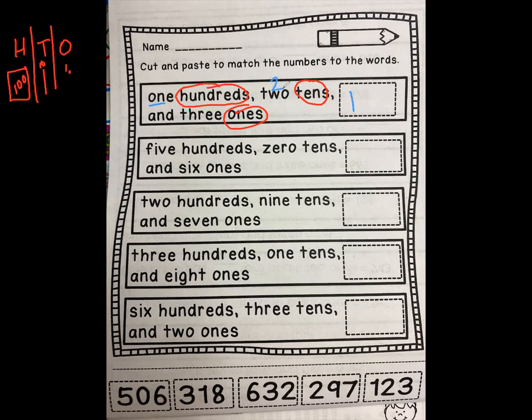Okay, so we have hundreds, tens, and ones, and here it says 1 for the hundreds place, 2 for the tens place, and 3 for the ones place, 123. To write 123 in expanded form, you would write 100 plus 20 plus 3. And I want you to write that on your page too.